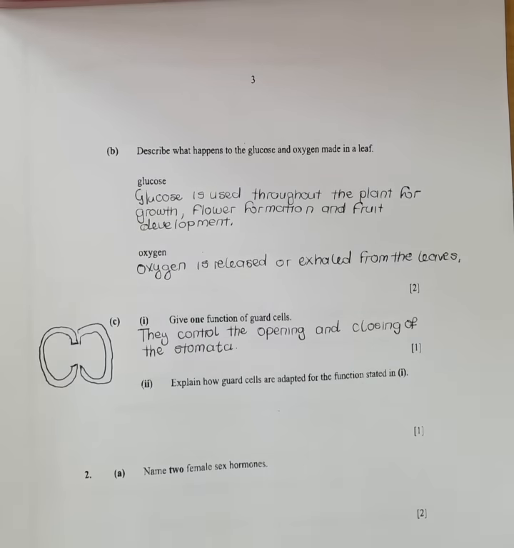Let us move on to part 2. We are supposed to explain how guard cells are adapted for the function stated in part 1. So in part 2, we are supposed to explain how guard cells are adapted to opening and closing of the stomata. They are adapted by being able to change their shape. When water enters guard cells, they become turgid, resulting in opening of the stomata. When water exits from the guard cells, they become flaccid, resulting in closing of stomata.